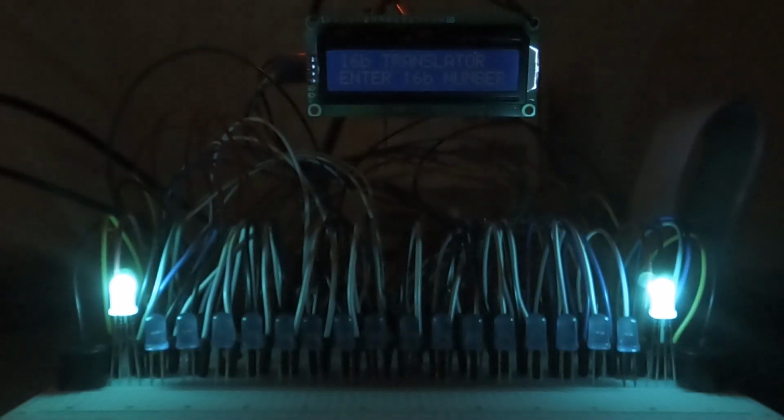To use these shift registers that I showed here, if you want to have some fun, you can make yourself a binary translator. This one here I call the 16-bit translator into a 16-bit number. But what I'll show you first is, if you type in 1, you make 1 bit come on. And if you type in 2, only 1 bit comes on again.